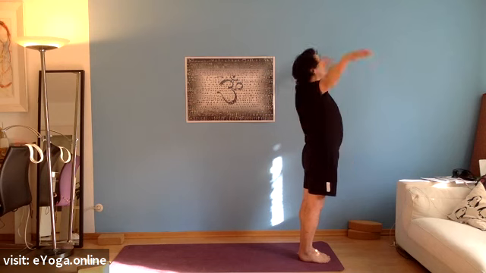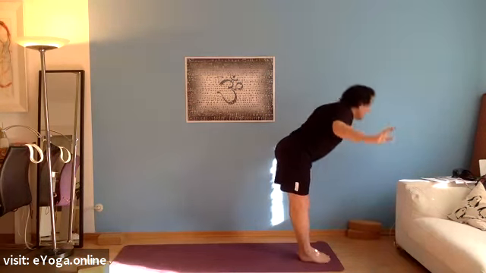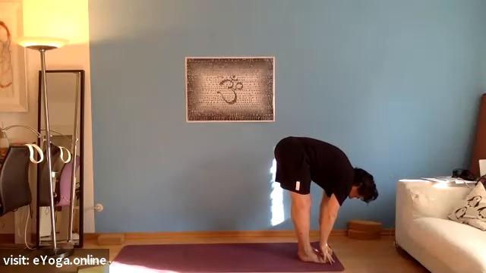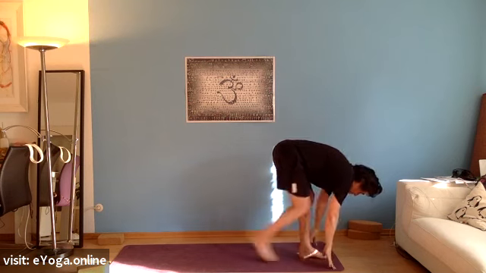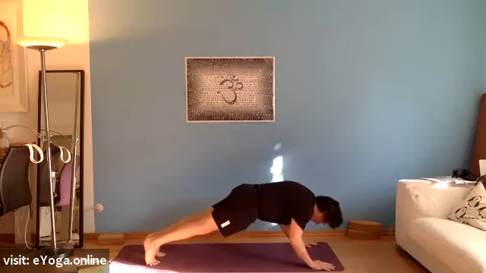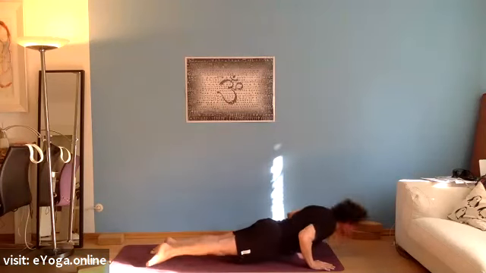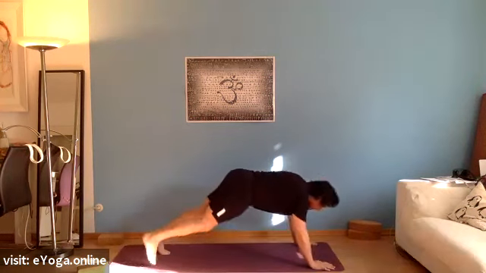And breathe in, hands up. Breathe out, swan dive to the ground. Breathe in, a half fold. Breathe out, step back to plank. Breathe out, chaturanga, and breathe in, open the cobra. Breathe out, downward facing dog.